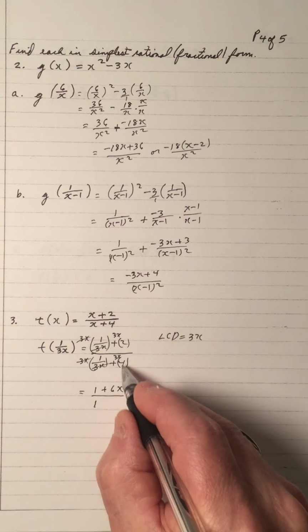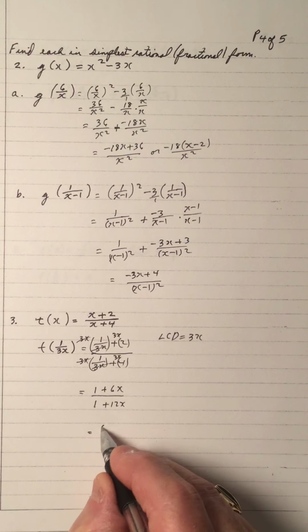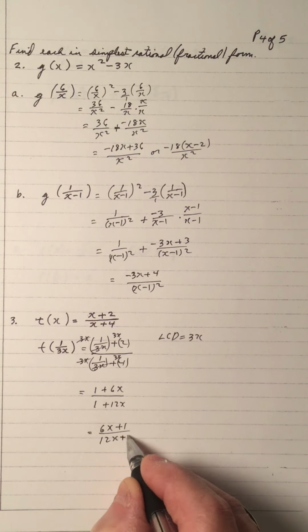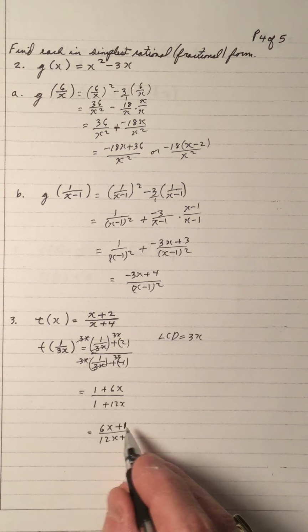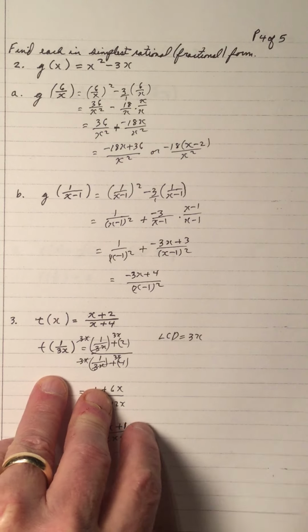3x cancels, I get a 1, and that gives me a 12x. And if I want to write it in descending order, 6x plus 1 over 12x plus 1. And I cannot cancel in addition. So, functional notation.